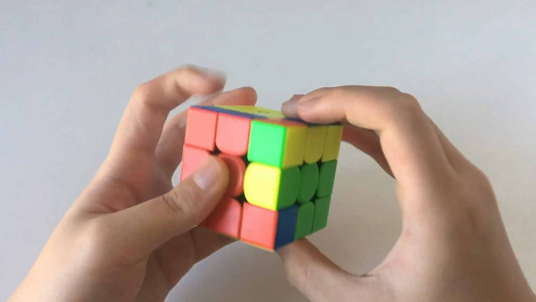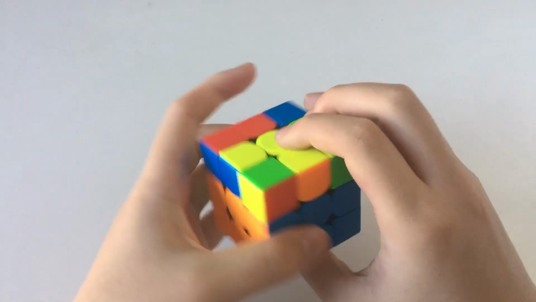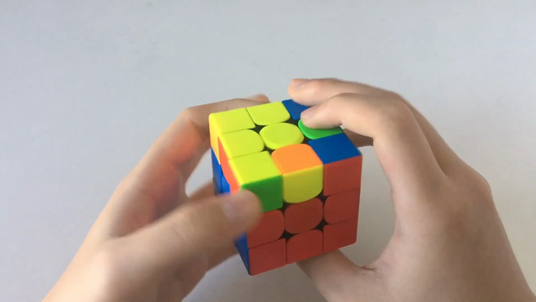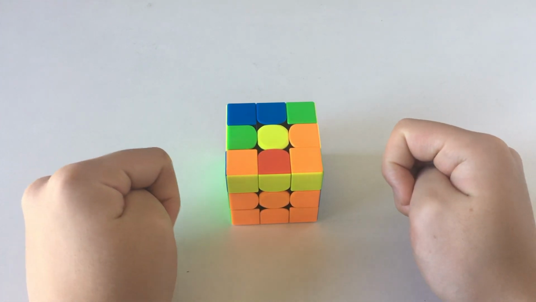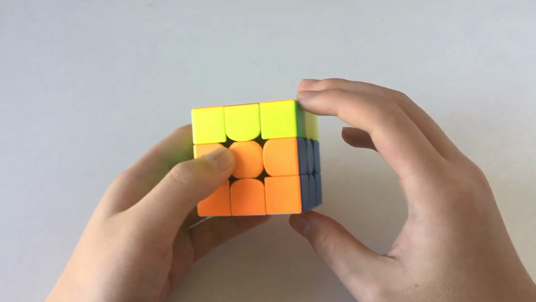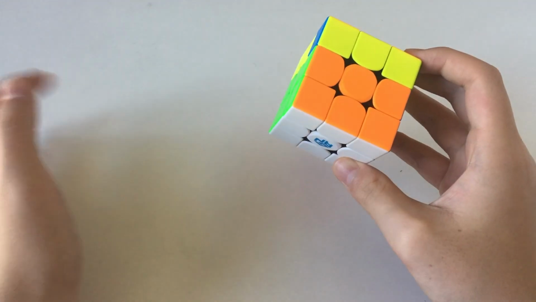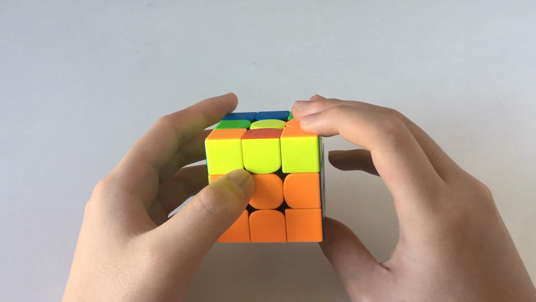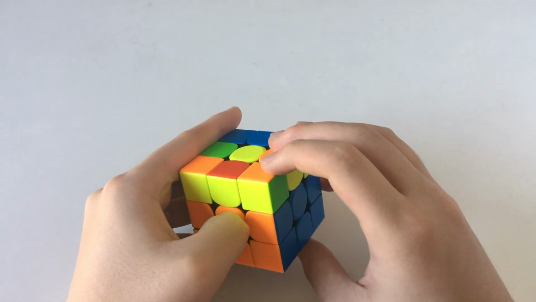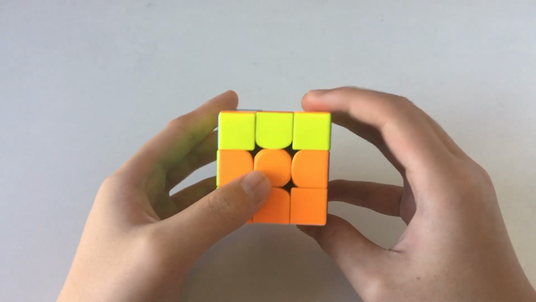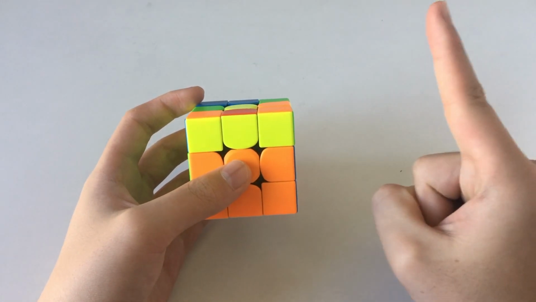So what I'm saying here is, for example, if I scramble this up, this is the first example case we're going to do. In 2-look OLL, you don't want a lot of cube rotations. And here we're only doing one.